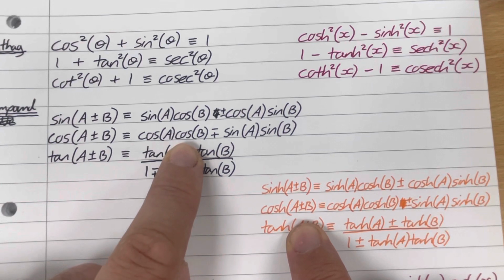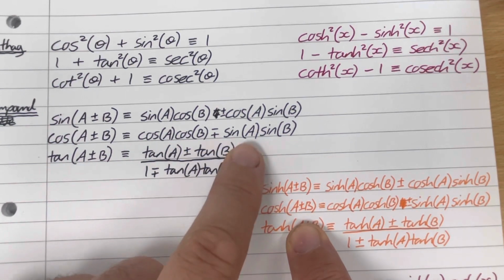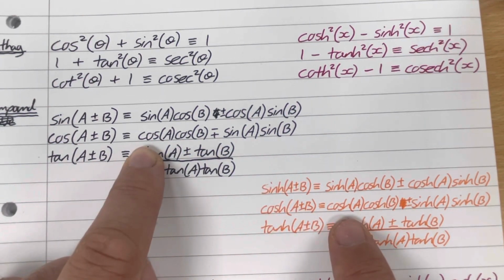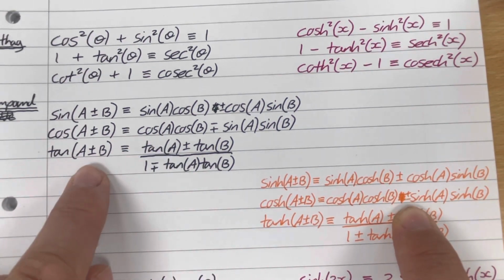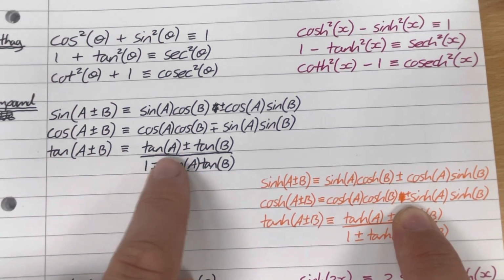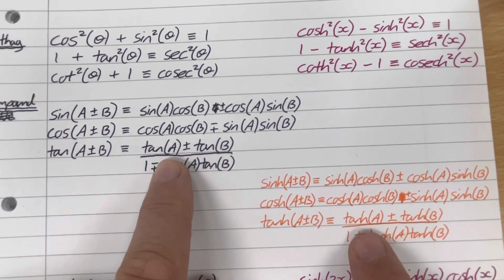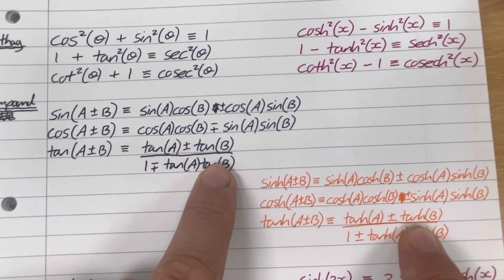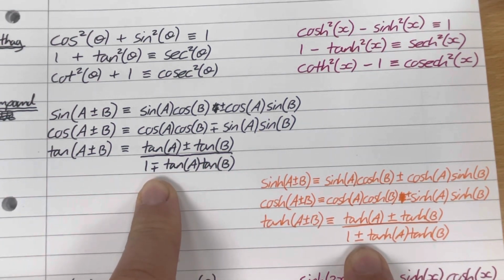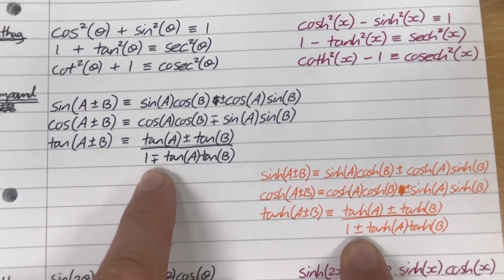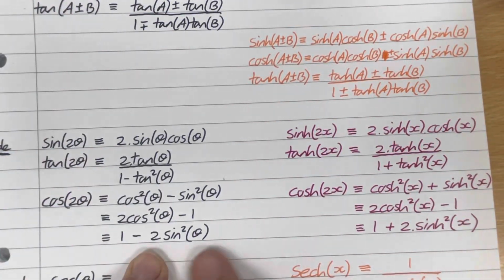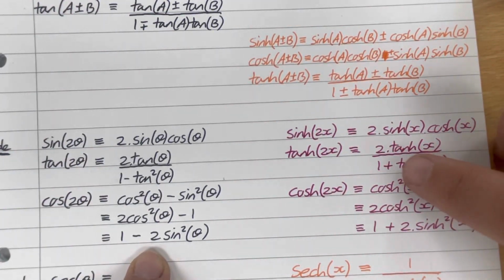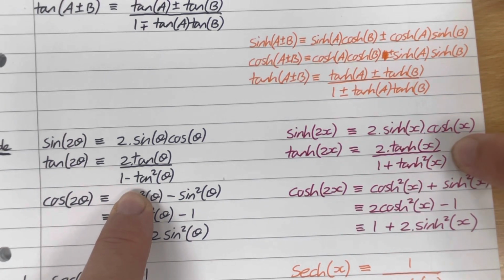We got cos of A times cos of B minus or plus sine of A times sine of B, but in the hyperbolic one that changes to plus minus. And then the tan one, again, very similar. It's plus or minus on top, okay, plus, and then, but this one here, we've got a minus. What was a minus is now a plus, what was a plus is now a minus. Let's change sign there.